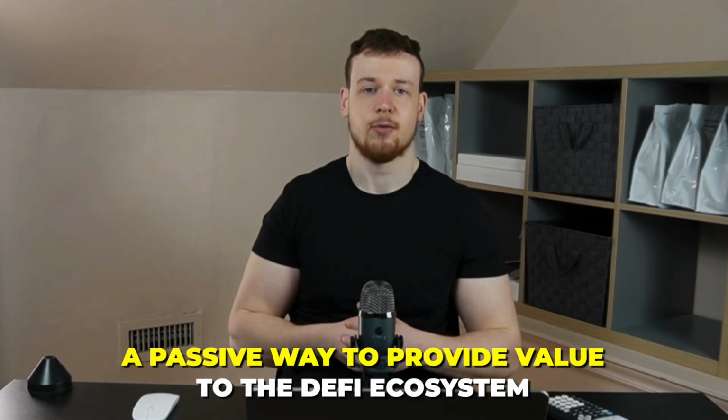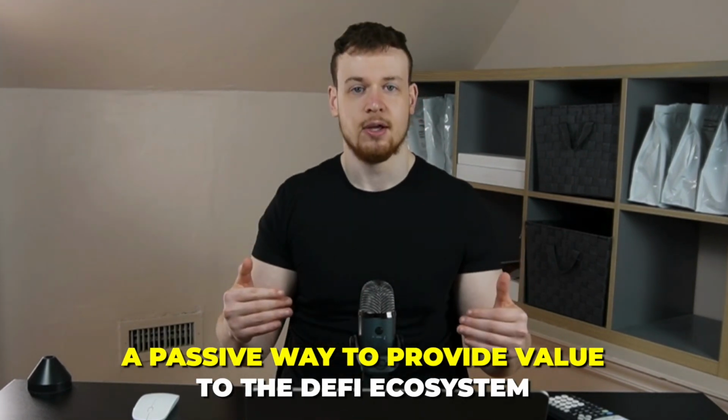So when you go and provide liquidity, you're providing a service to people swapping using that pool so that they don't get nearly as negatively price impacted because you've added more liquidity to the pool, you've increased that K value. So this is basically a passive way to provide value to the DeFi ecosystem and reap fees and rewards in return for doing so. However, there are some risks associated with being a liquidity provider.